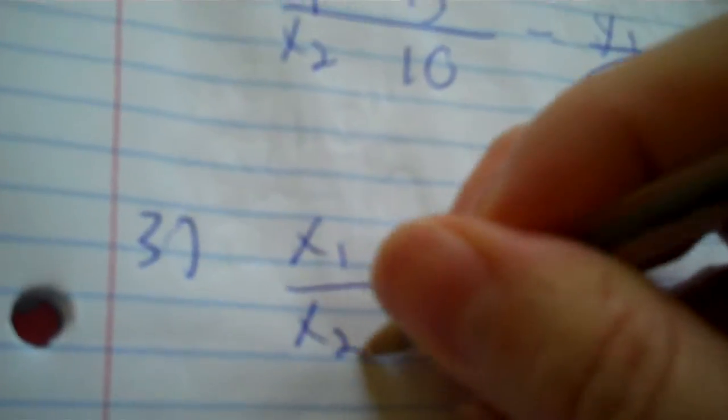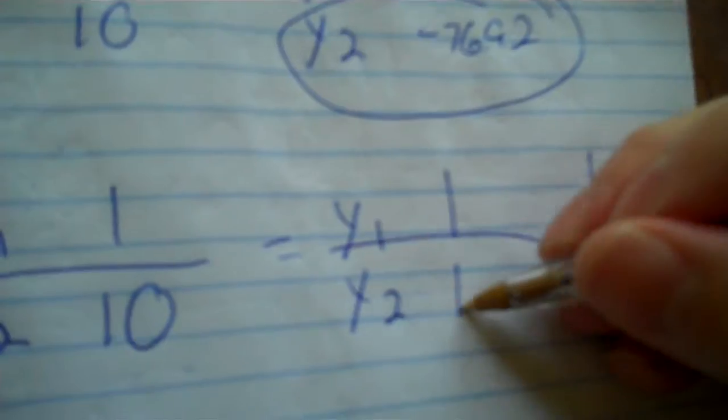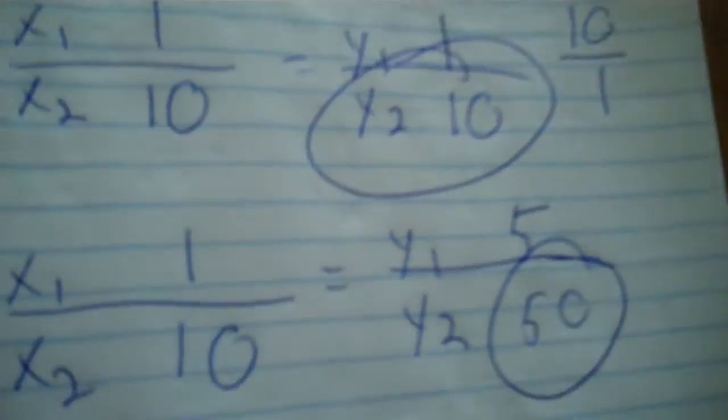Okay, number 3. x1, x2, y1, y2. Okay, so we have 1 and 10, x, and then y1 is 1. So it'd just be 10 times 1 is 10, divided by 1 is 10, okay? Okay, number 4. x1, x2, y1, y2. So x1 is 1, x2 is 10, then y1 is 5, so that's cross multiply and divide, you get 50. Okay.